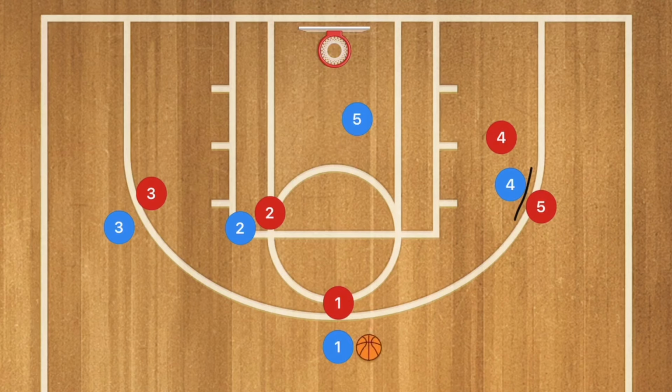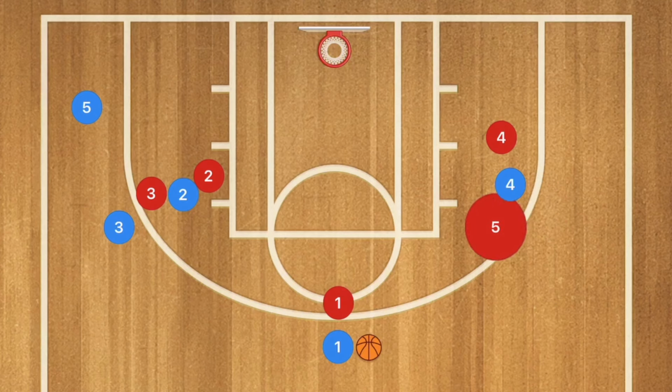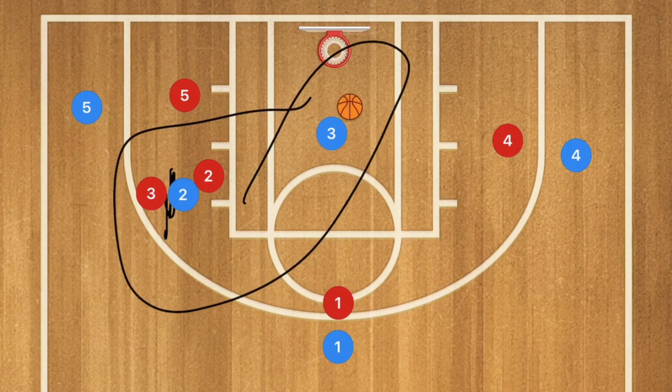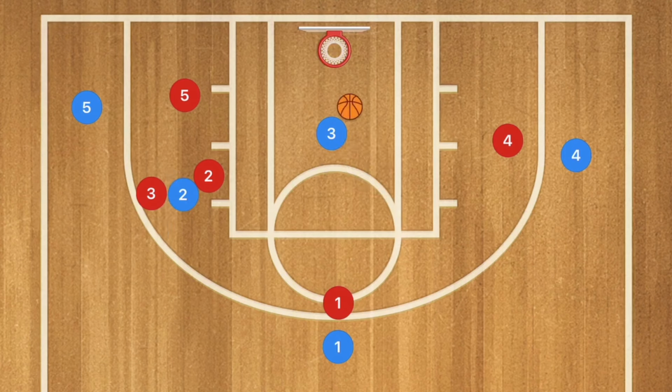Now let's say he's not open. He's going to go and clear out. And then the other side is going to run the exact same play. So let's say player 5 wasn't open, player 5 red fought through, player 4 is going to clear out, and player 3 is now going to use player 2 as a screen. Player 3 is going to cut through and he should be open. This is our second option. You can run this as a first or second option.